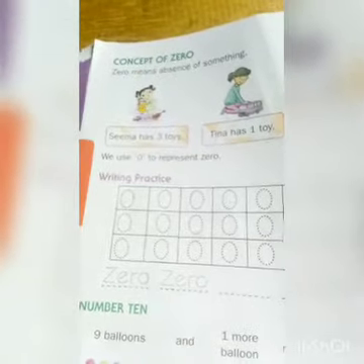Hello students, today we will take our maths class again, and today our topic will be the concept of zero. Zero means absence of something.